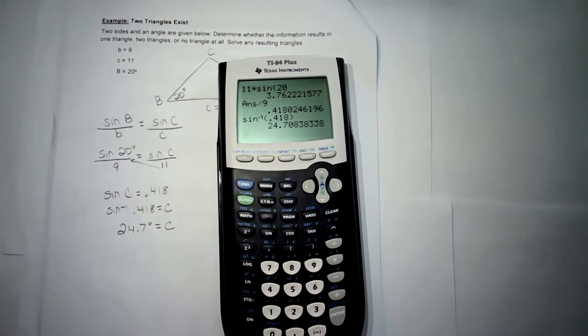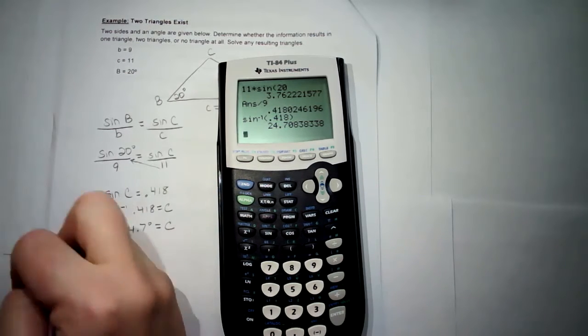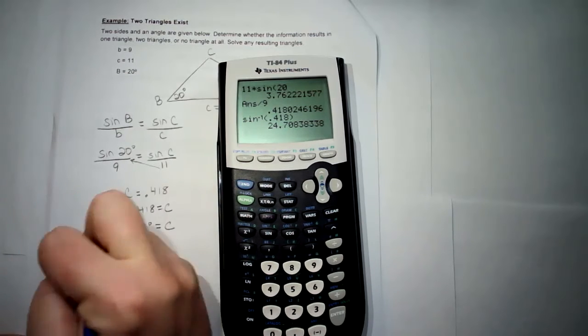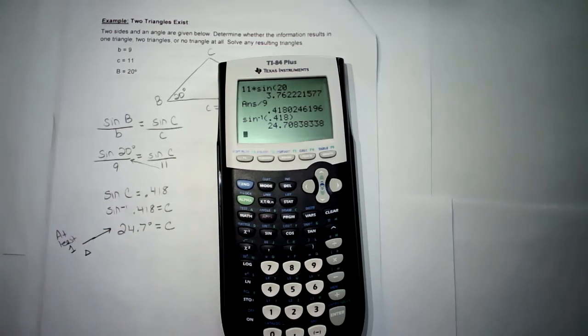That's C. So this immediately tells me I at least have one triangle, right? This is the point where if you didn't have a triangle, you would get undefined and then you would write no triangle. So I know I at least have one. Got at least one triangle.